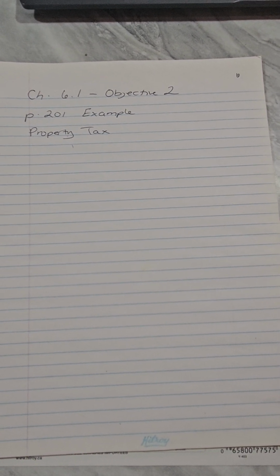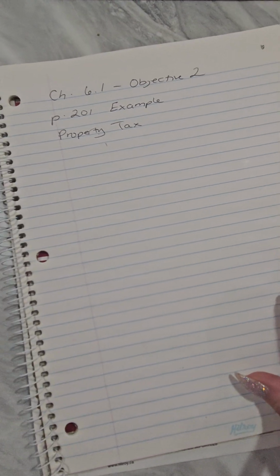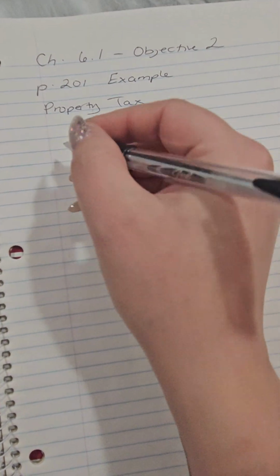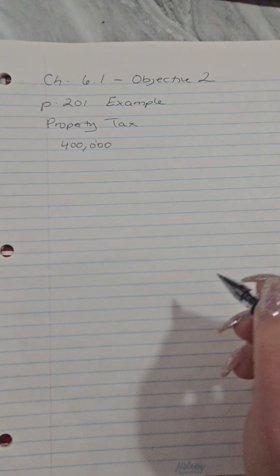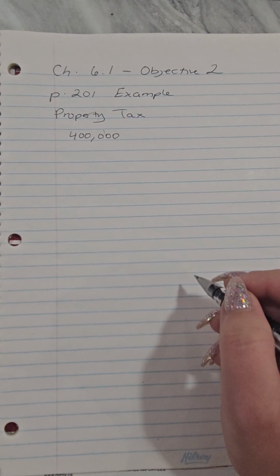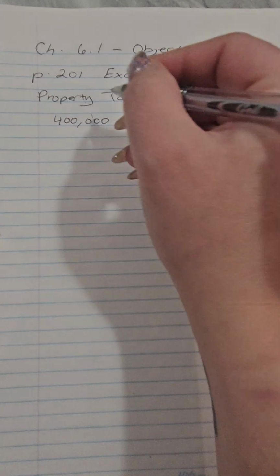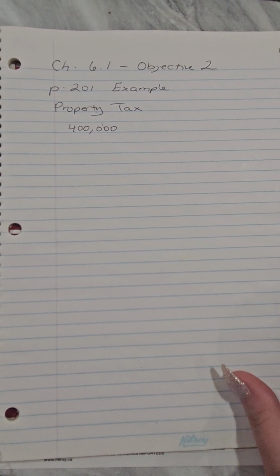Okay, so the first step is we have to calculate the assessed value of the property. You can see that it's assessed at 50% and it has a market value of $400,000. So what we do is we take the market value, in this case $400,000, and it's valued at 50%. So the assessed value is 50%. We're going to find out what is 50% of 400,000.